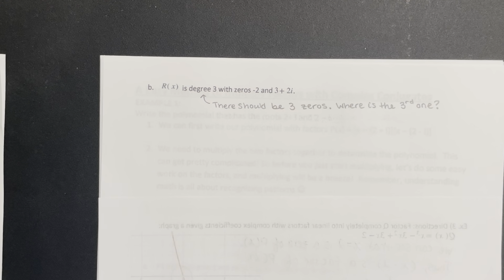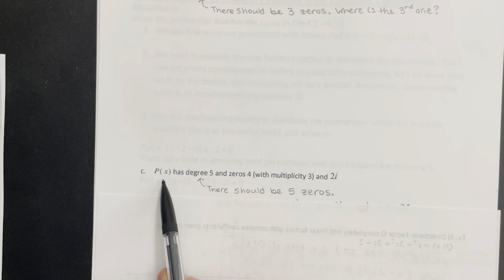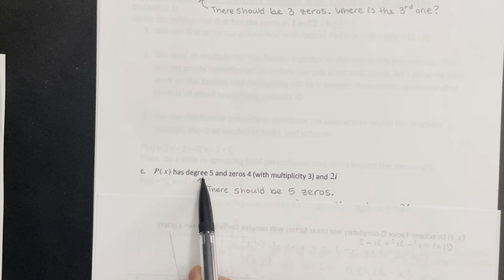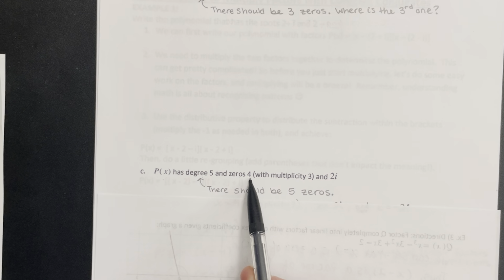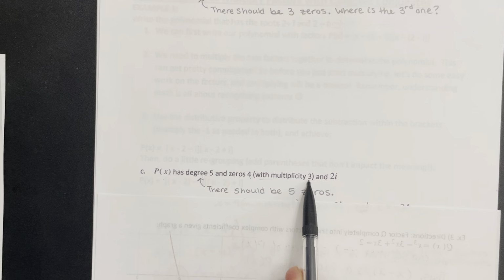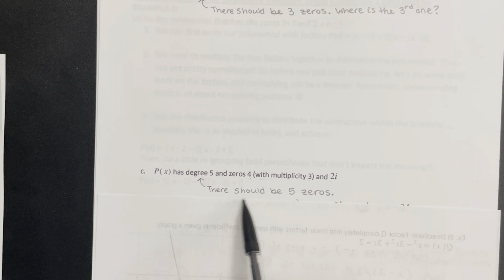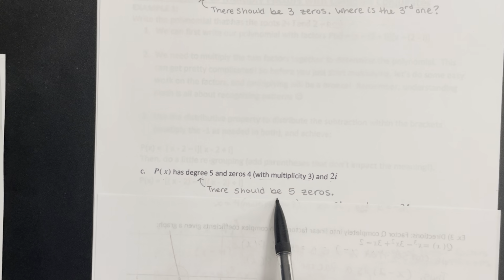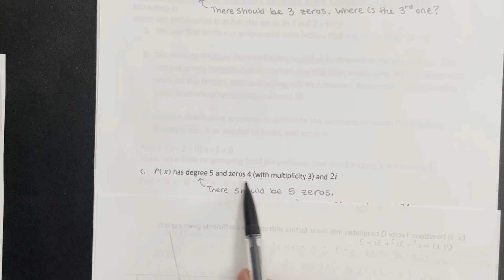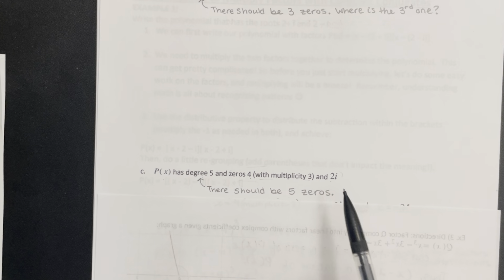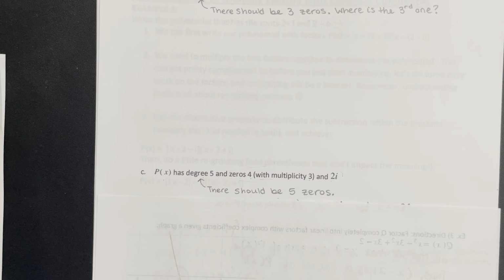I want you to try to pause the video and use your skills to practice the last two examples. Your other has p of x is degree 5, and it has zeros of 4 with a multiplicity of 3 and 2i. That means that there should be 5 zeros, and we have to figure out what do we do based off that information. So go ahead and pause the video, and then you can check your answers.